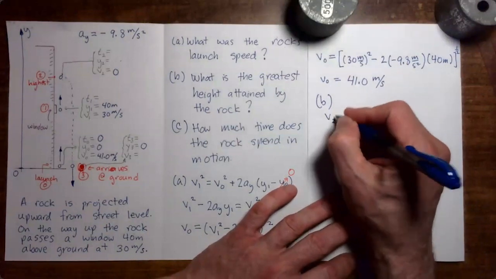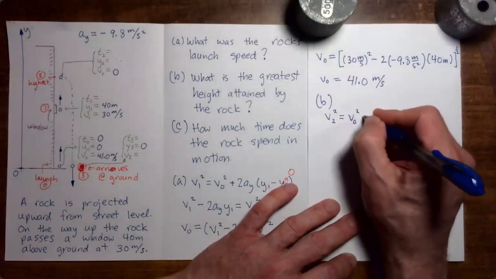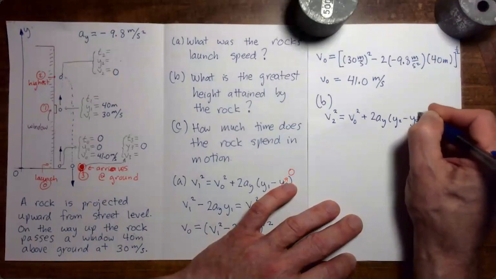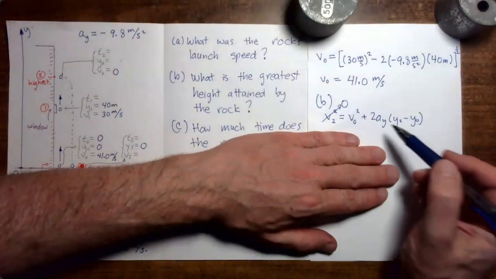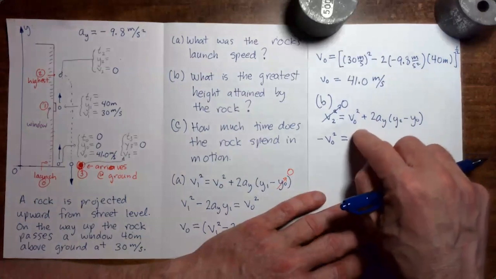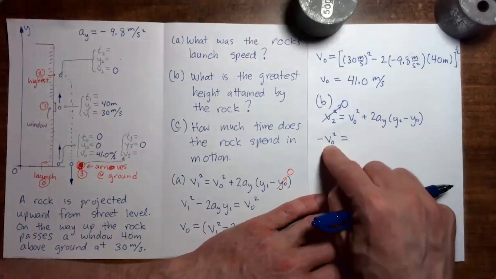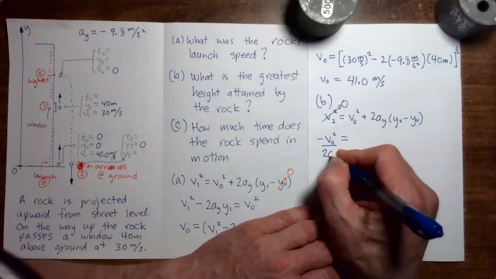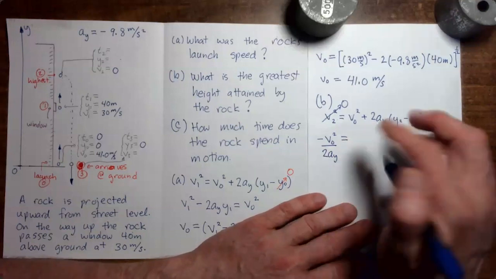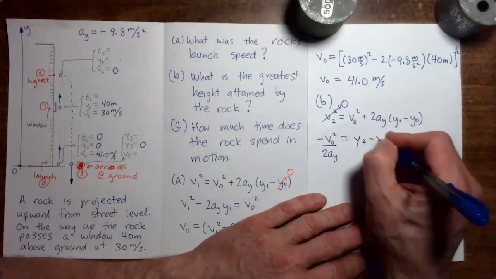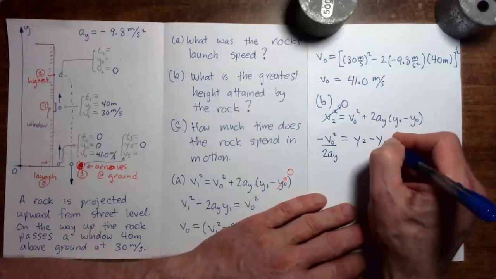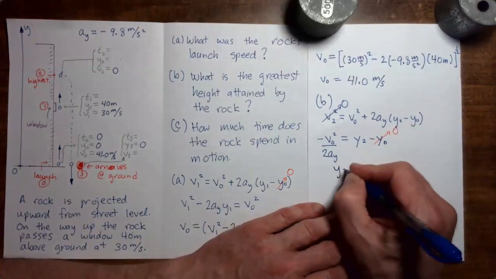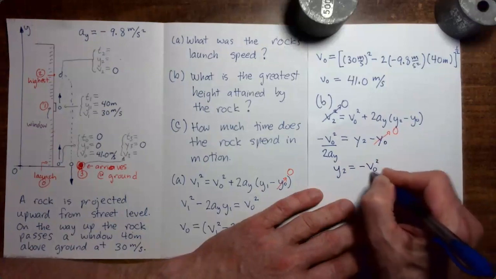Okay, that gives us v2 squared equals v0 squared plus 2 ay (y2 minus y0). v2 is 0. Then we're going to take v0 squared, move it to the left where it picks up a minus sign. Then take that 2ay and divide it into the denominator over here. We now have minus v0 squared over 2ay equals y2 minus y0. Oh, y0 was also 0. Okay, so we have y2 equals minus v0 squared over 2ay.